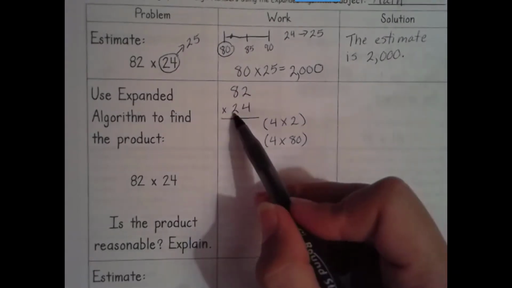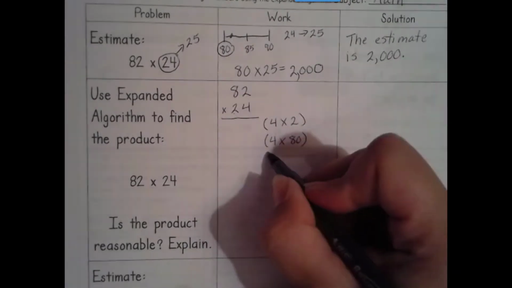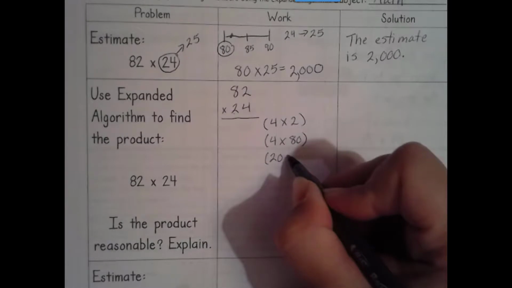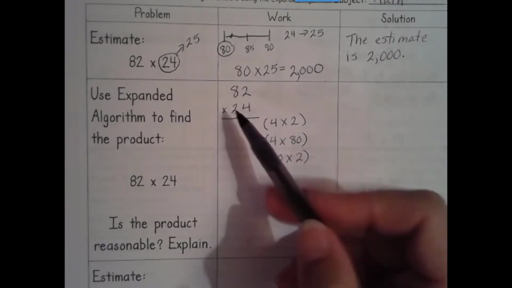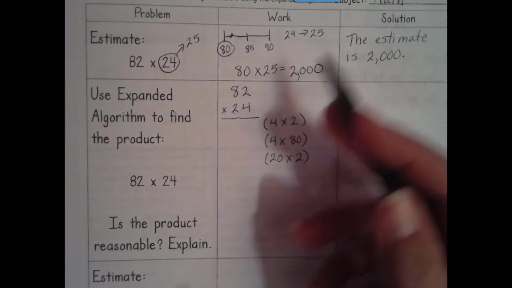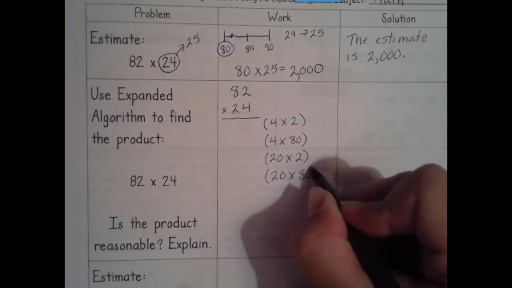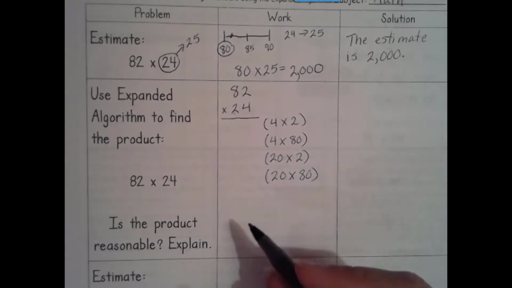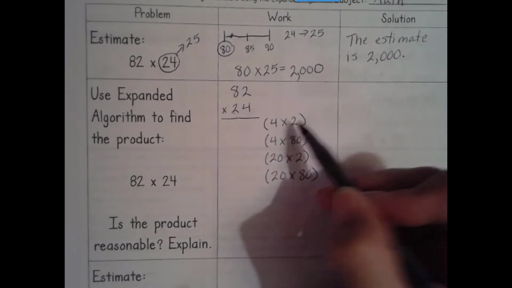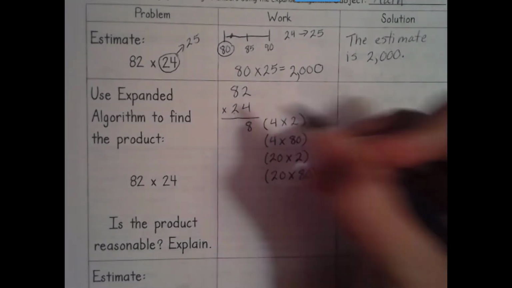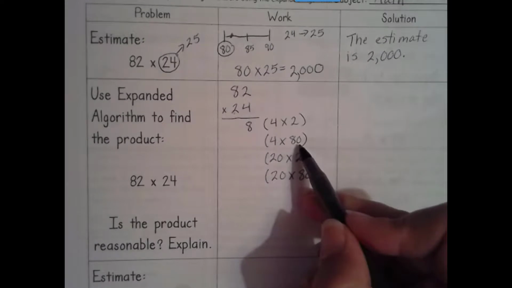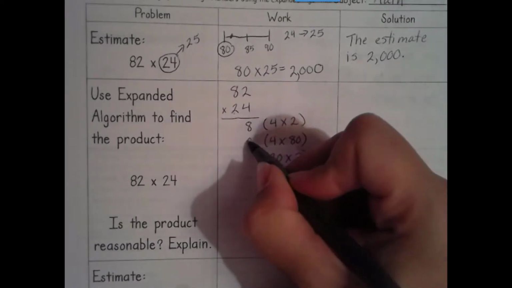Then I'm doing 20 groups of 2, and 20 groups of 80. Four times 2 is 8. 4 times 80, the placeholder moves it over a place.